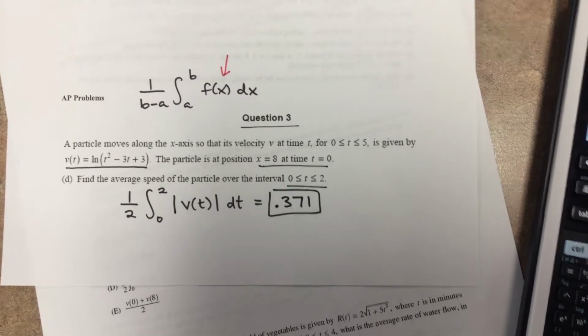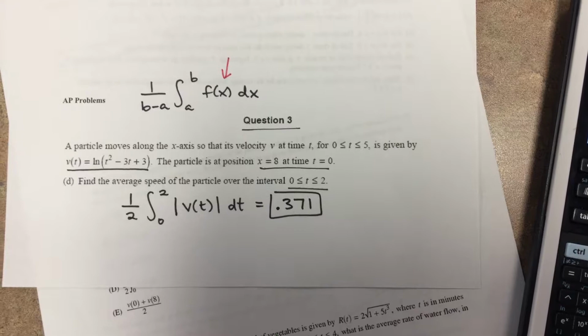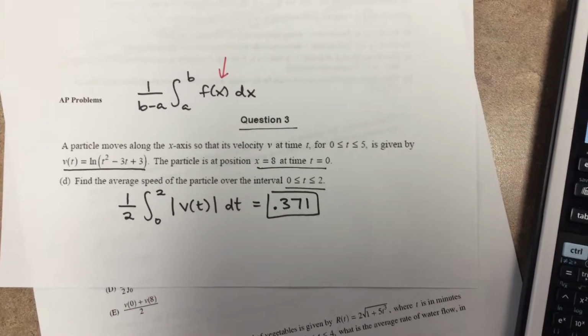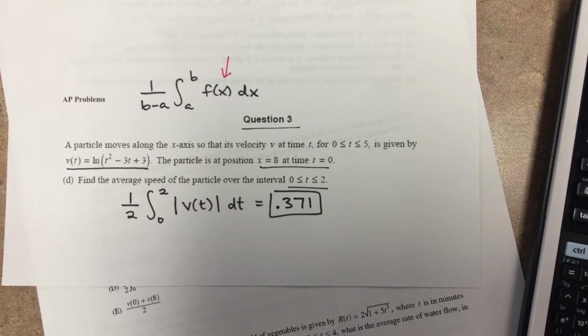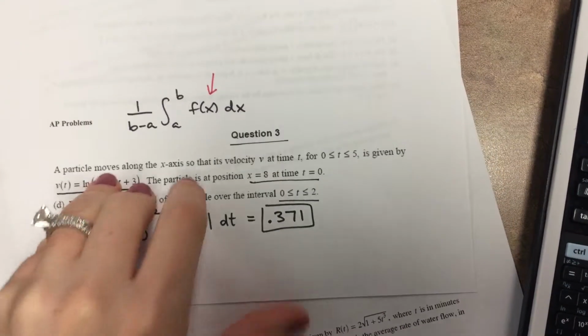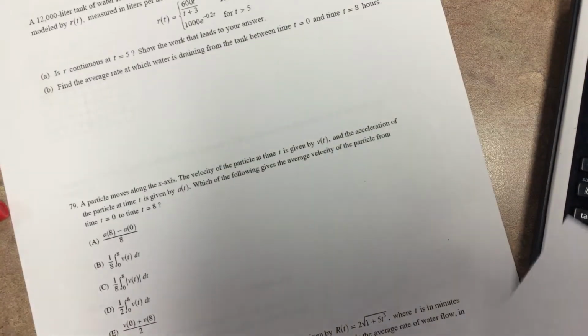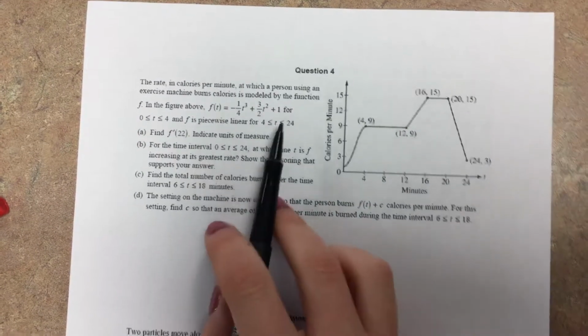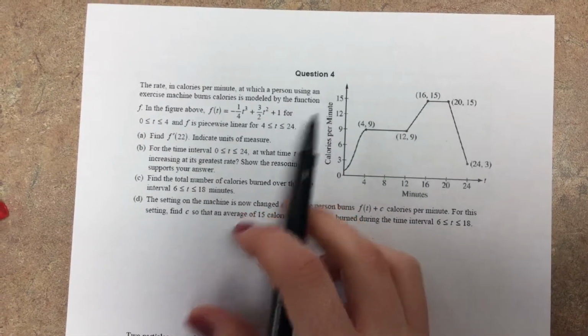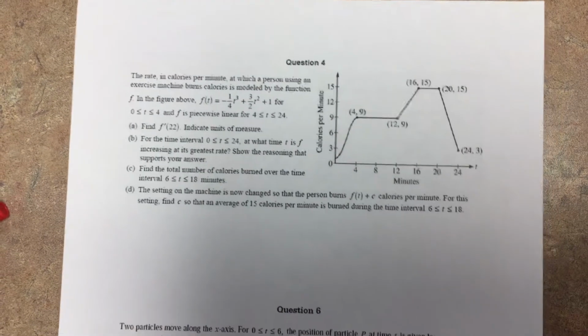Right, so you wouldn't just make up units. If they tell you that the velocity is given in meters and they mention the time as seconds, then you would say that the average speed is in meters per second. But unless they mention the units. And actually, in the very next one, if you guys flip, part A on this next one, they said find f prime, and then they said indicate units of measure. So most of the time, if they want the units, they will throw in a sentence like that.